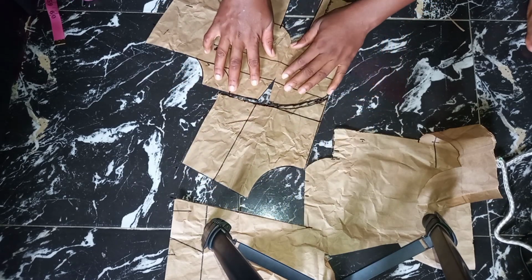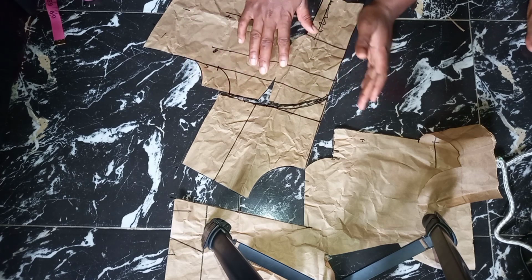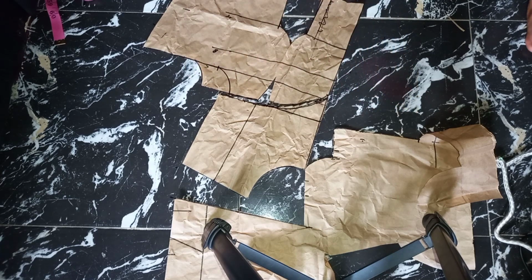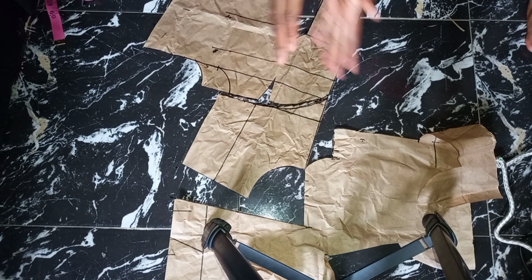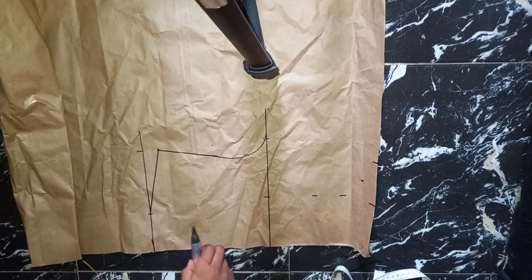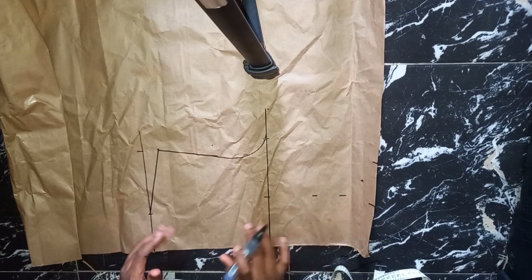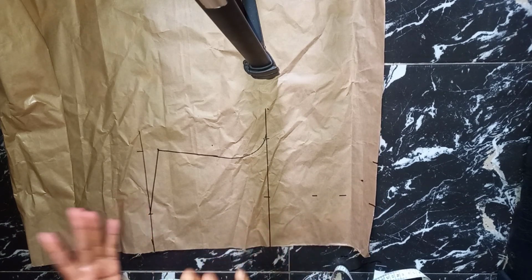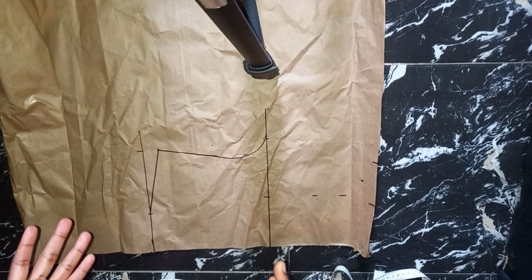The next thing we're going to do is to go ahead and transfer these pieces to our fabric. Then we're also going to be drafting out for our back piece. Okay, guys, this is for our back piece. Just this normal drafting for our basic body. We are not including a zip to it because there's no zip for the upper part of our back.